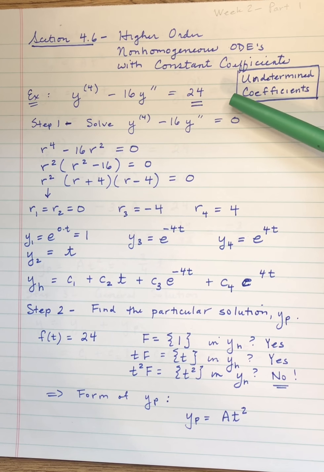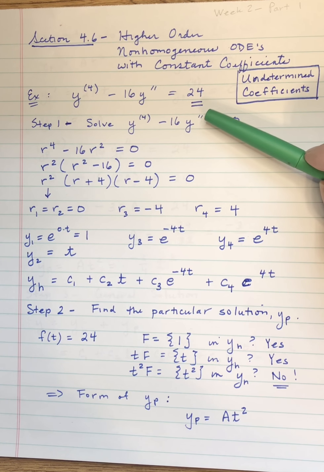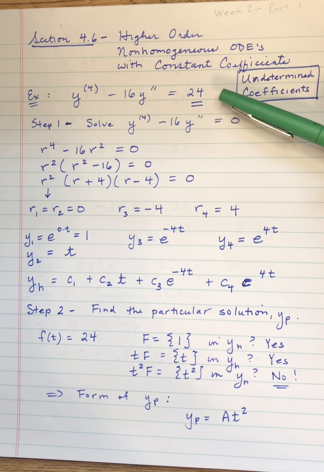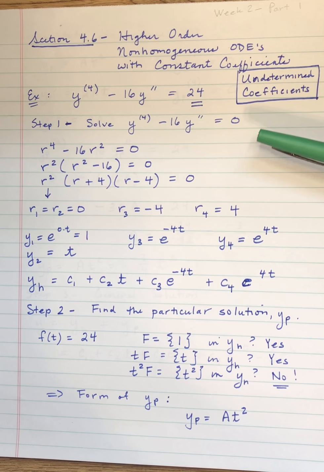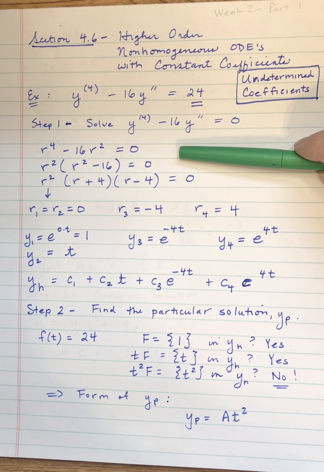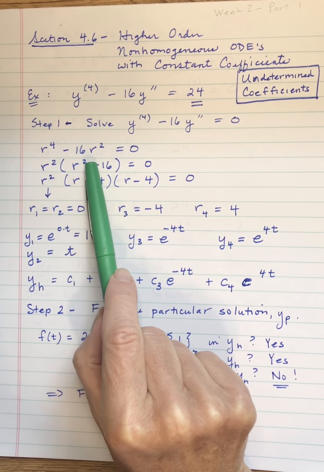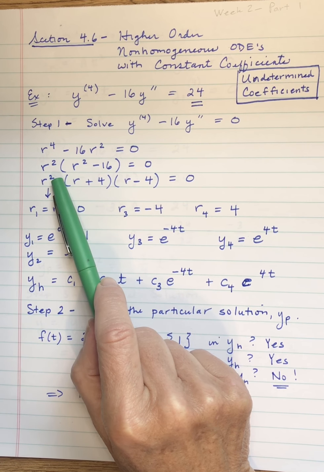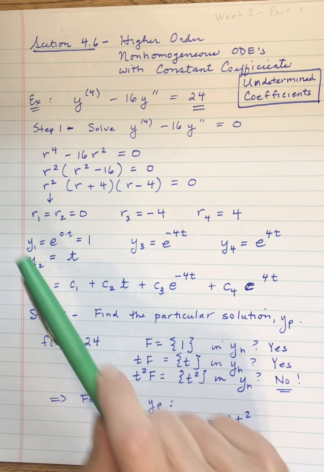So here we have a fourth order differential equation, and it's non-homogeneous because we have a function 24 on the right hand side instead of 0. So of course the first step in solving a non-homogeneous differential equation is to solve the corresponding homogeneous differential equation. And to do that we get the characteristic equation. Now this one's fairly simple because we have an r to the fourth term and an r squared term, so we can just factor out r squared. When we do that, we get r squared times r squared minus 16.